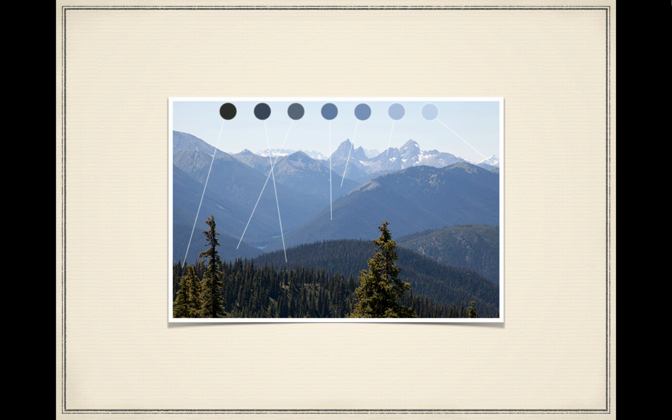Atmospheric perspective. Basically, the farther away things go from you, there's more air in between you and the thing that you're seeing. And because of that, the particles in the air cause the light to become diffused. And so things in the background actually appear lighter than things that are in the foreground. The example on your screen is a good example of atmospheric perspective. This is a photograph and how we perceive things in real life.